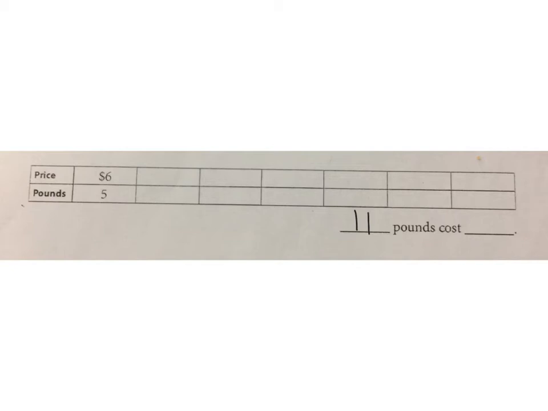So what we're going to think about is, how can we take these 5 pounds and help us make 11 pounds? And you first might think, well, 11 pounds would be 10 pounds plus 1 more pound. So the first thing I'm going to do is figure out what 1 pound would be. So if I'm going to turn my 5 pounds into 1 pound, this time, I'm going to erase that and try that again.